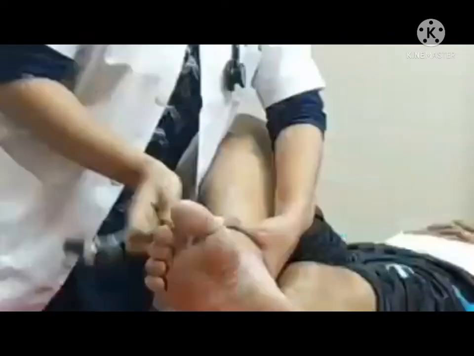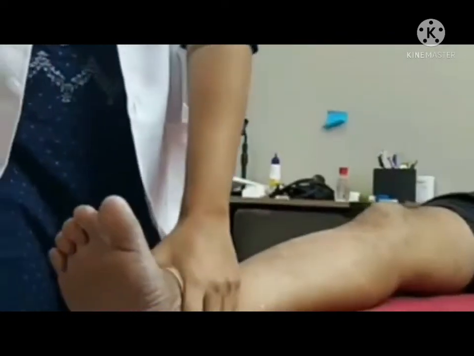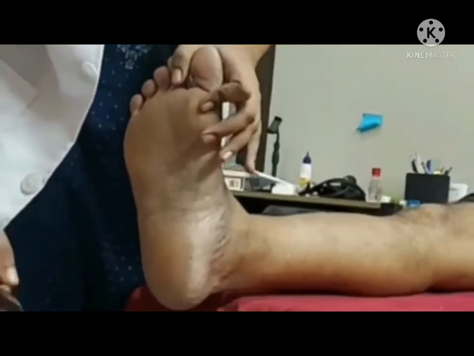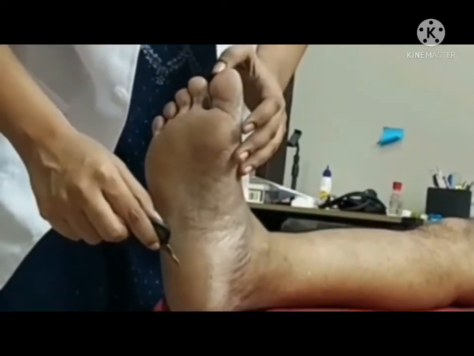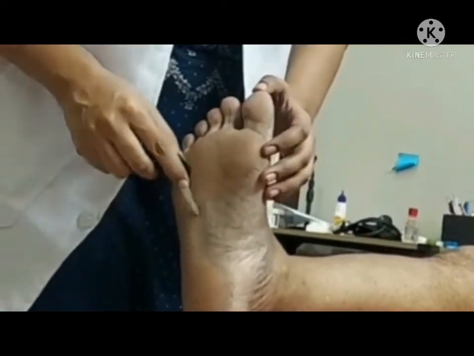For the knee, we will next see the plantar response. For that, I am taking the key and go in this direction. This is the response.